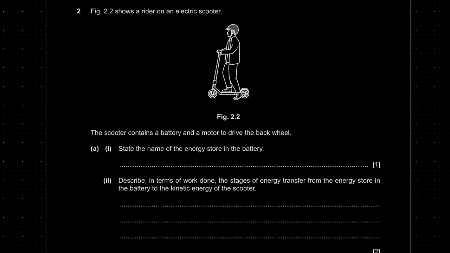Next question, 2.2 shows a rider on an electric scooter. The scooter contains a battery and a motor to drive the back wheel. State the name of the energy stored in the battery. So we know that this is chemical potential energy, which is stored in batteries and in fuels.